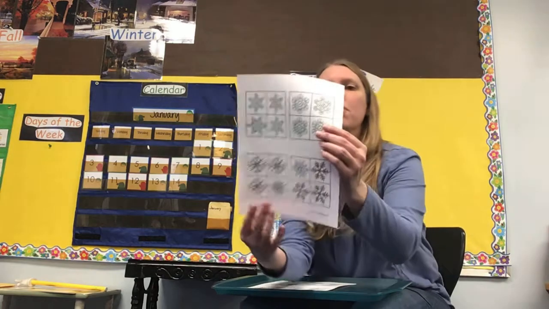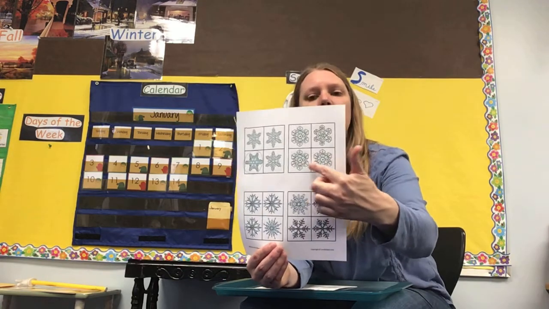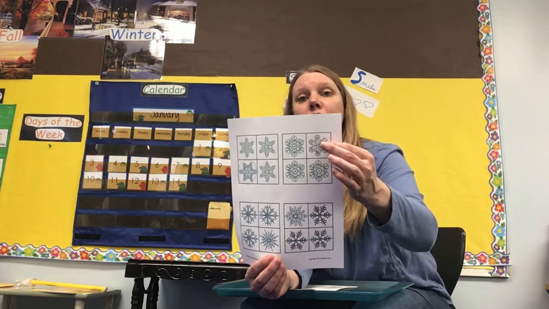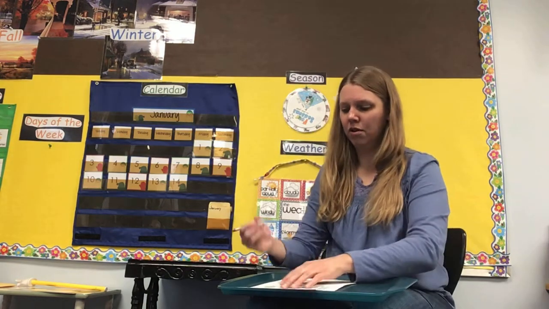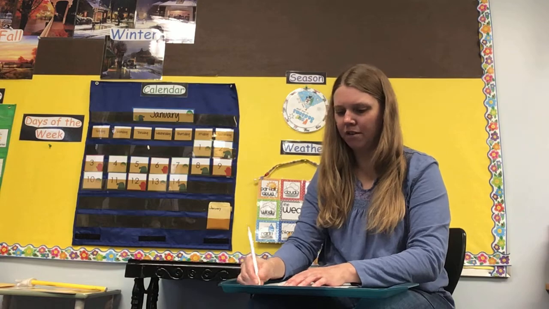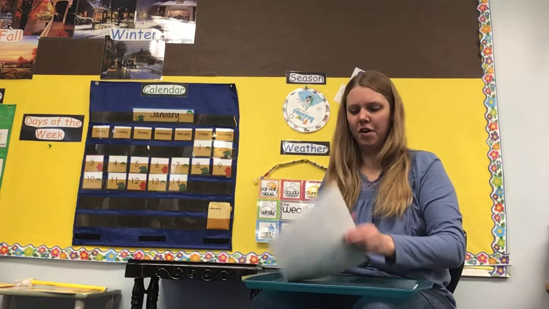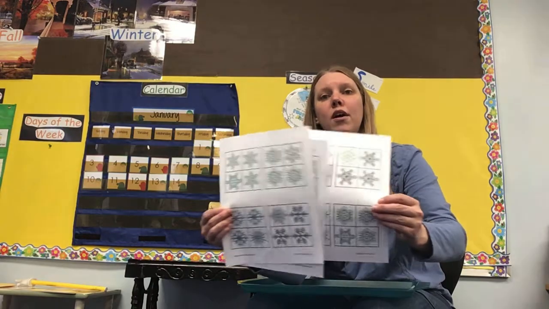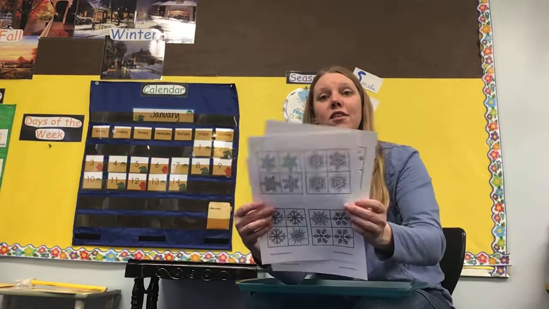I'll look at one more together. Let's see. Which one looks different here? This one looks different to me. So I am going to circle that one. All right, so that's all of these, all the different sets of 4 snowflakes. You're going to figure out which one is different in each set.